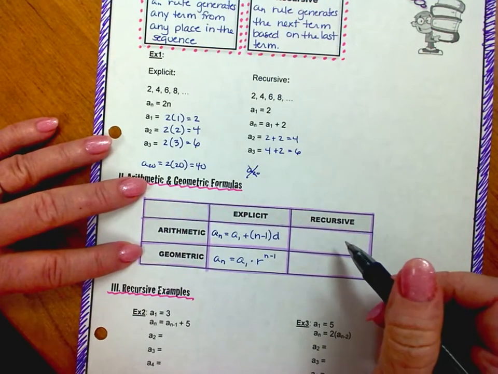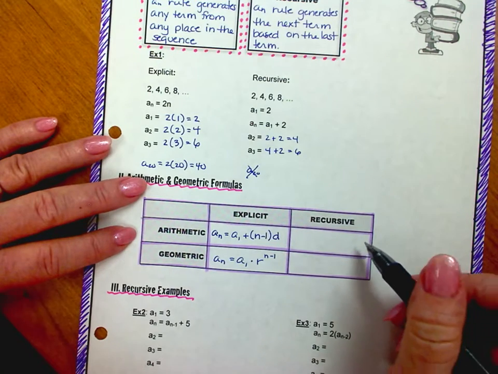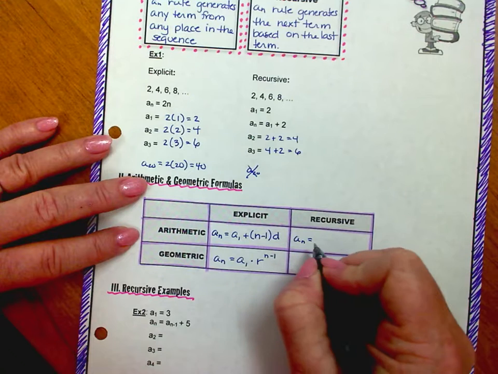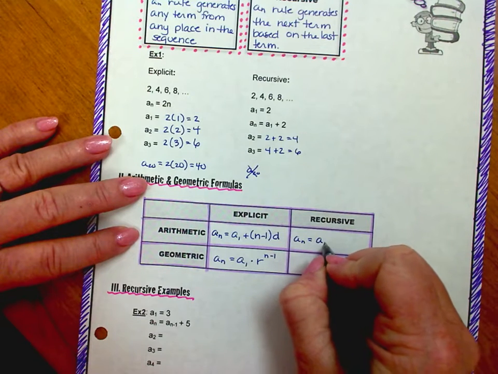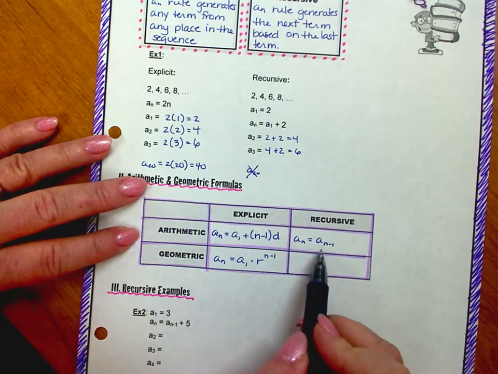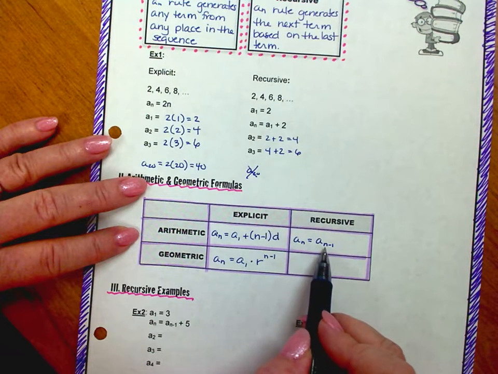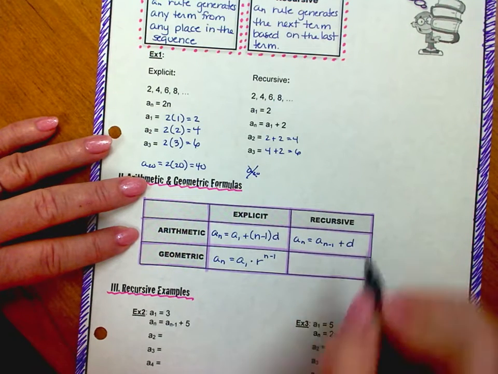Recursively, we have to go term by term by term. So this one is going to be a sub n equals a sub n minus 1, which means the term before. So if we're looking for the third term, then this would be 3 minus 1. We would have to start with the second term plus the difference.